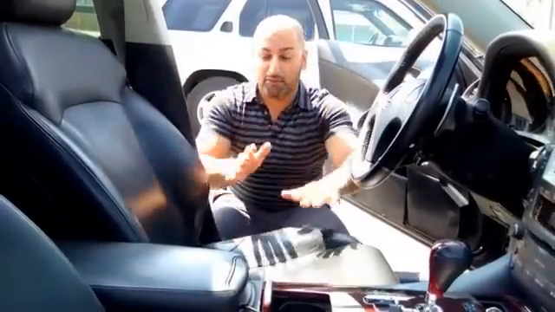Okay, so after that, obviously we're going to work on the vertical angle, and what you want to do is just bring it back a little bit. Now of course, as you do bring it back, you will be further away from the steering wheel, so obviously, common sense, we are going to move the whole seat forward as well.